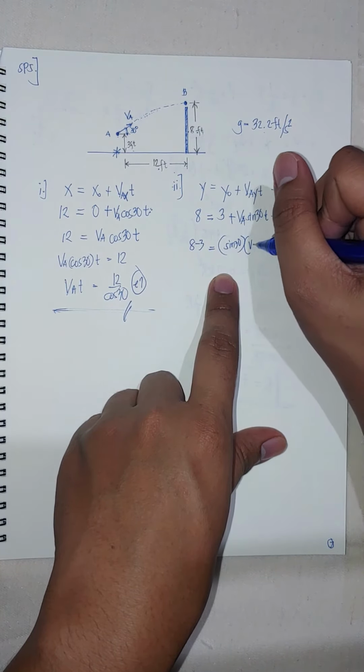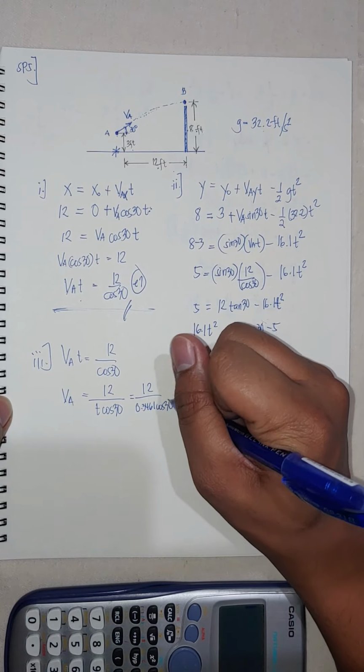We are not done yet. Since we were asked about the initial velocity, we can use this equation to solve for it. We have V sub A, the initial velocity, times the time, equal to 12 over cosine 30. So the initial velocity is equal to 12 over t cosine 30, equals 12 over 0.3461 cosine 30.